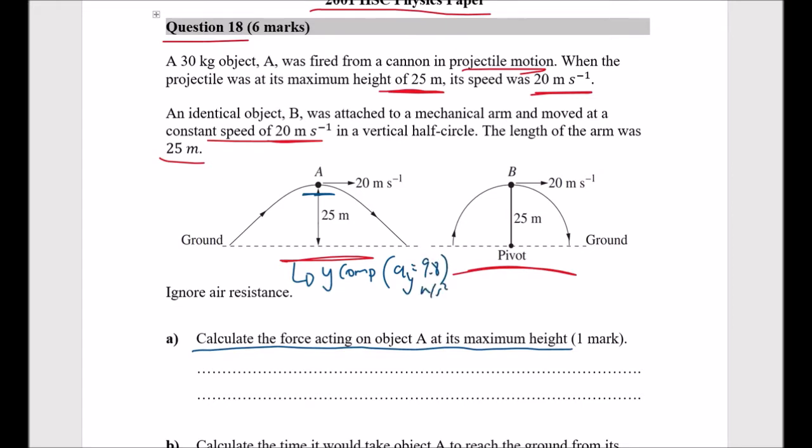We also know that for the x component, there is no wind resistance, and so there is zero acceleration there. So at this peak height, there is no acceleration from the horizontal axis. Hence, there is no horizontal force.